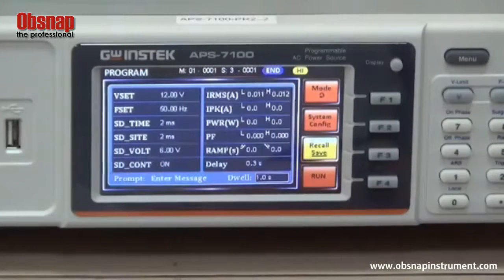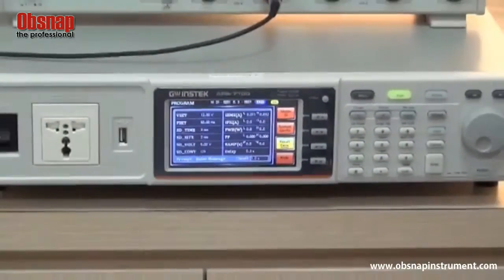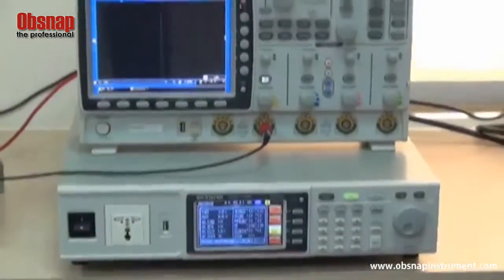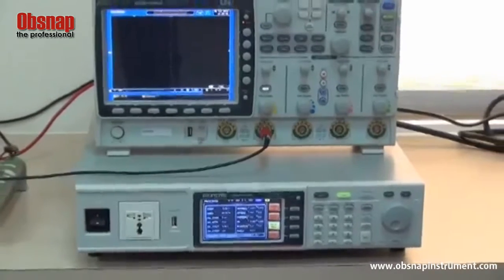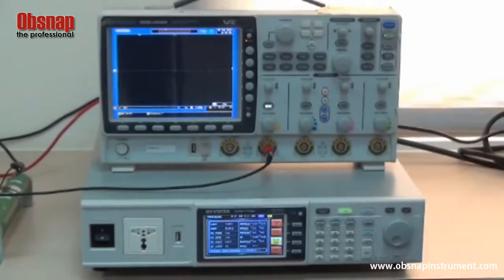Next, the execution procedure for APS 7000 is as follows. Now, adjust the oscilloscope. Move left trigger time base to the second frame of the left-hand side.